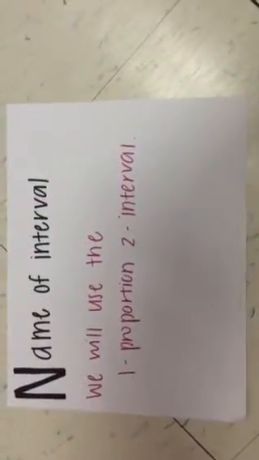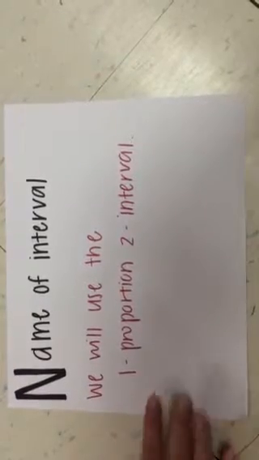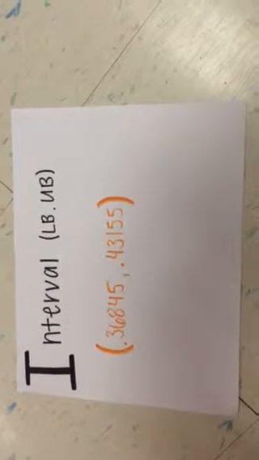Now N, the name of the interval, the easiest part. We will be using the 1 proportion z interval test. Moving along to I, the interval, which is the lower bound and the upper bound. After plugging in the numbers to your calculator, remembering that your x is 0.4 times 1,600 and that it must be a whole number, your calculator will give you your interval, which is shown here.